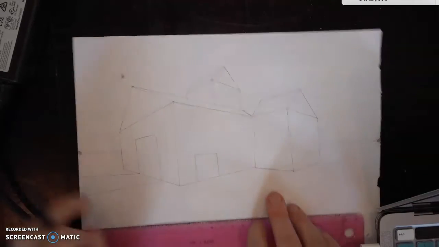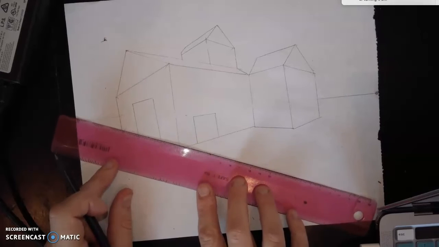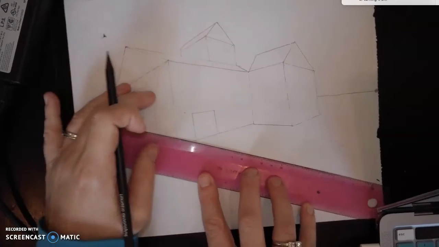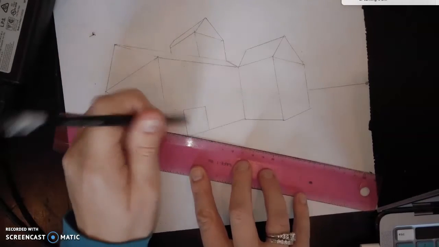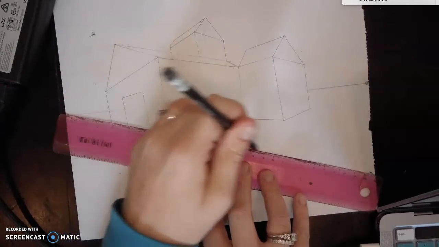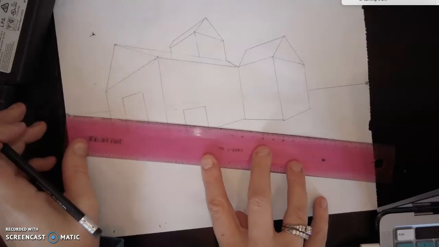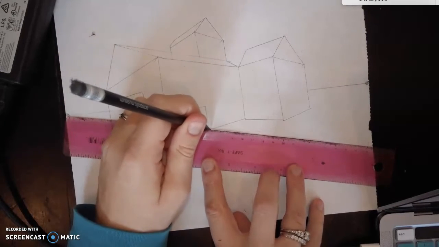All right, and then I'm going to put a path coming out of this door. So my ruler's here.